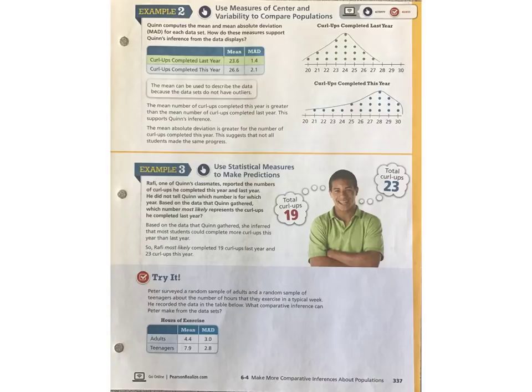Now let's take a look at example 2. Use measures of center and variability to compare populations. Quinn computes the mean and mean absolute deviation, or MAD, for each data set. How do these measures support Quinn's inference from the data displays?